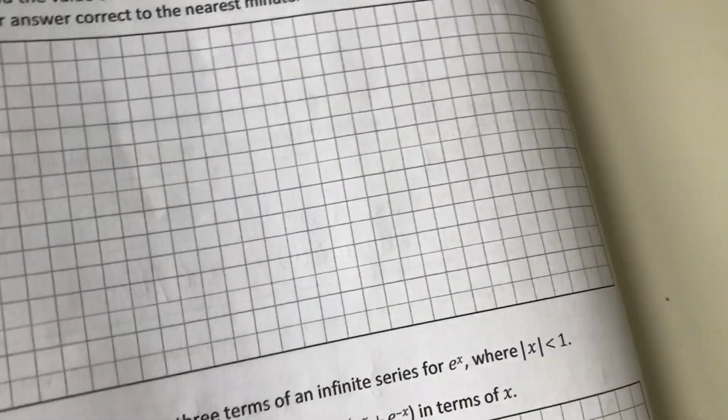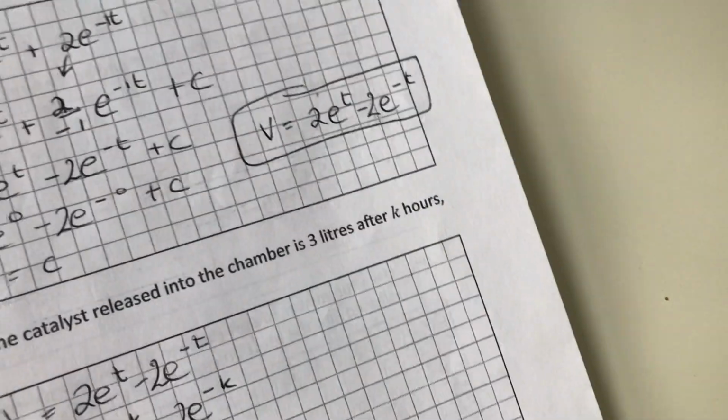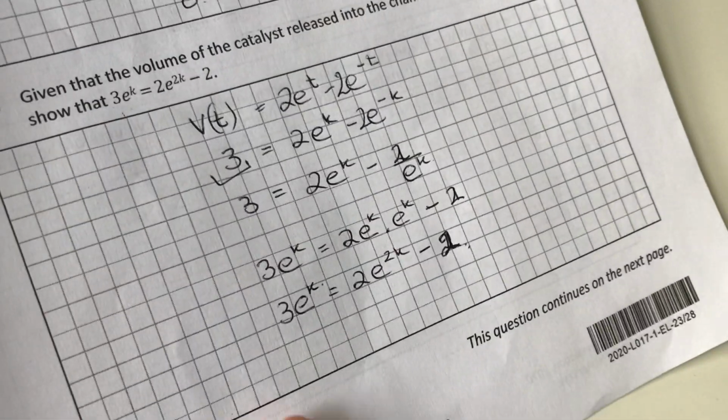Next bit. Hence find the value of k. Right, hence means I need to go back. So 3e to the k is equal to 2e to the 2k minus 2.